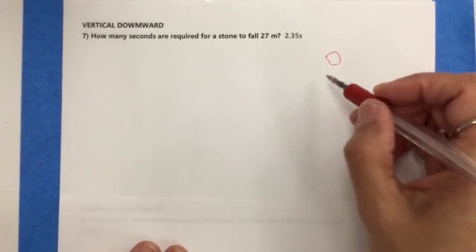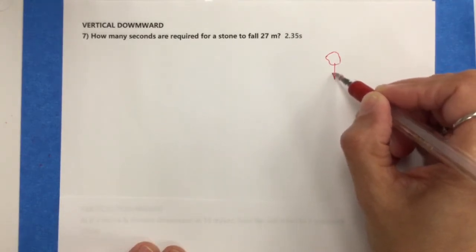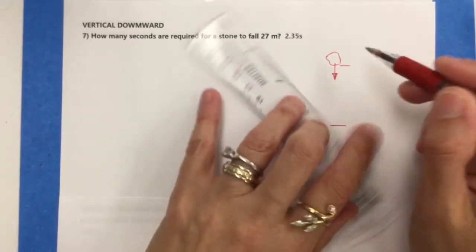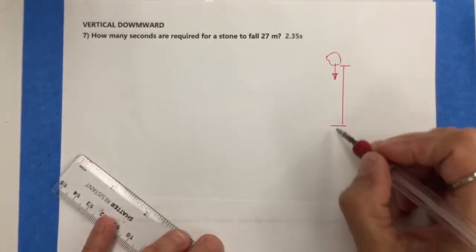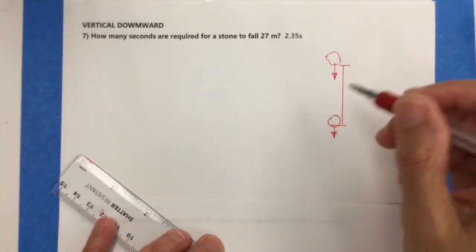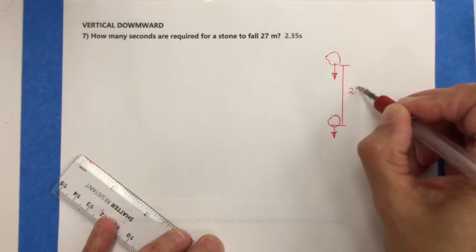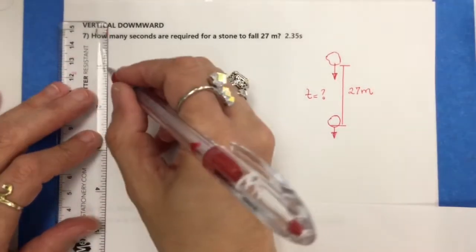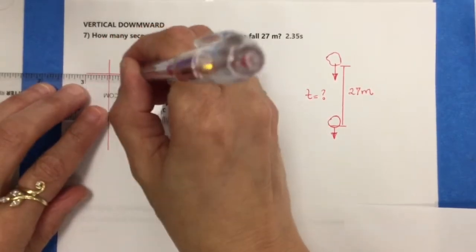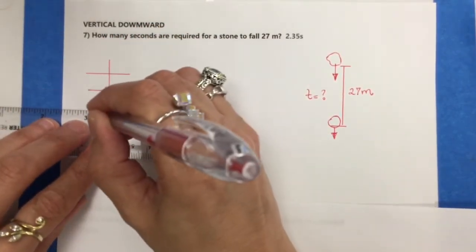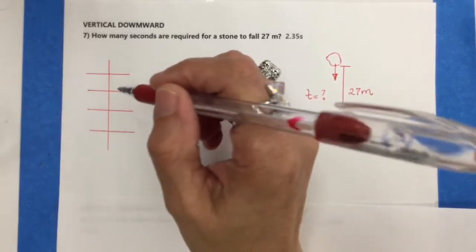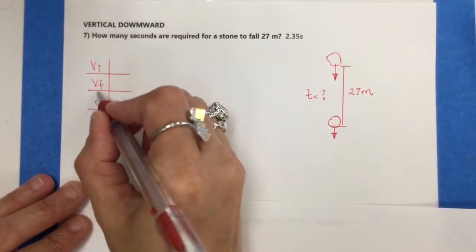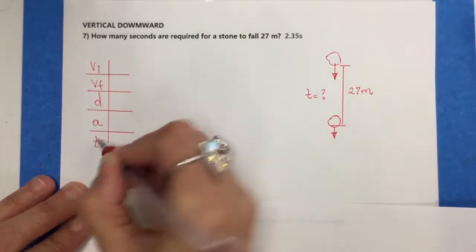So here we have a stone that is falling, and how much will be the time when this stone has fallen 27 meters. So now we are going to draw a data table that incorporates all the variables for motion, which is initial velocity, final velocity, distance, acceleration, and time.